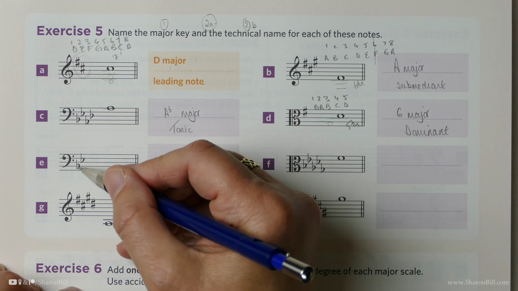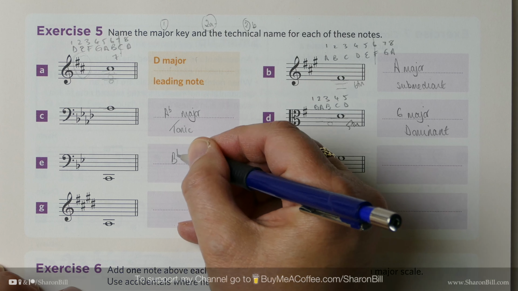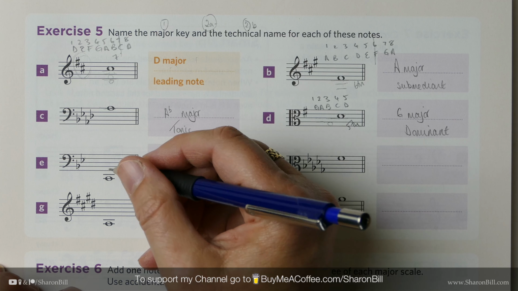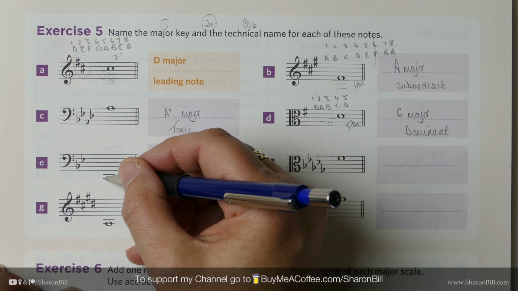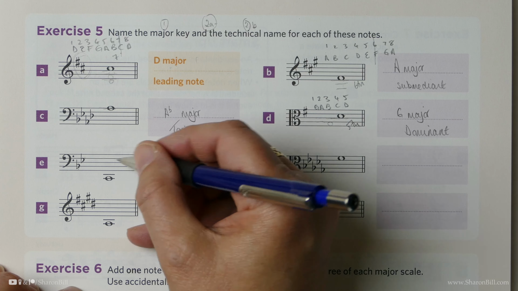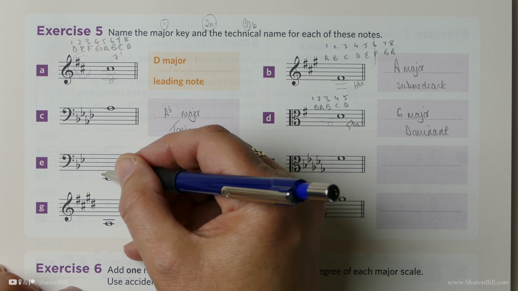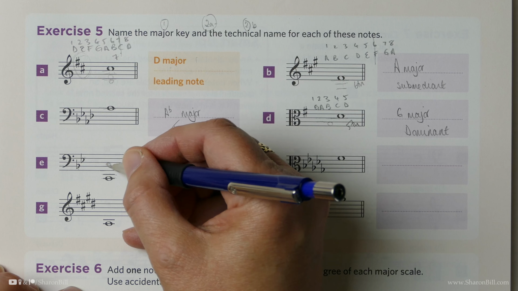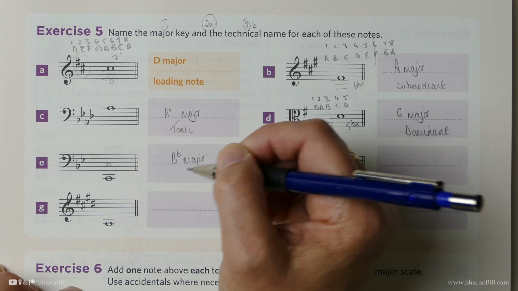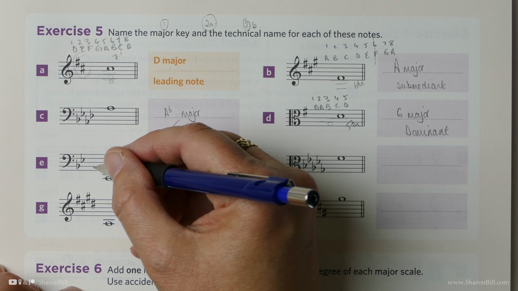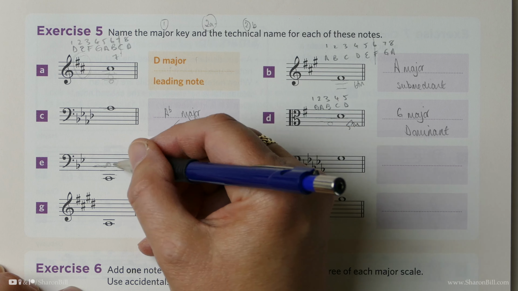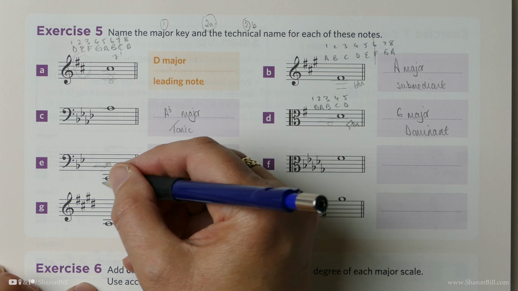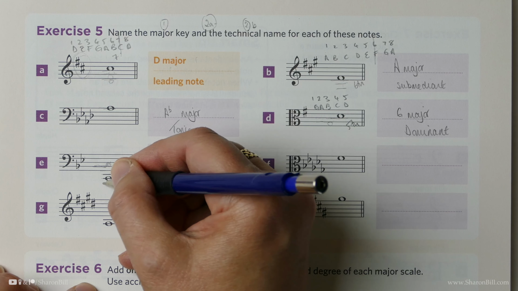Now here we know that 2 flats is B flat major. So now we need to figure out what degree of the scale this is. This is quite low, so let's just jump it up an octave, that will help. 1, 2, 3, 4, 5, 6, 7, 8, that takes us to here. And if this is a B flat, that's the 1st degree of the scale, that's the 2nd, so it's the supertonic. All I've done is jump it up an octave because it's easier than working down here.